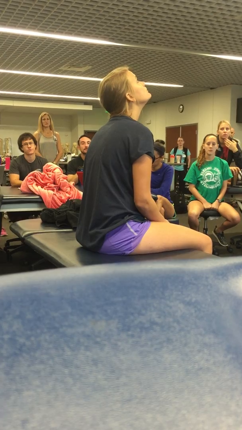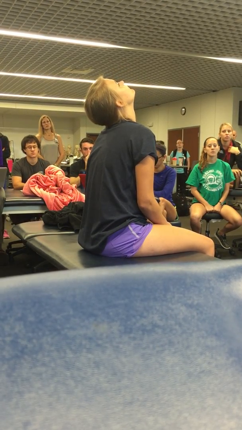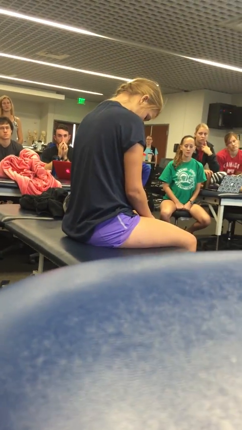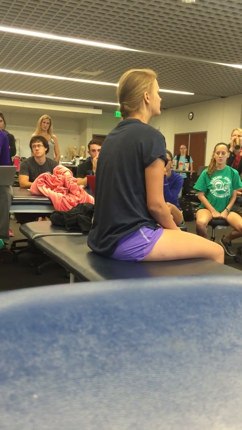Active range of motion. Okay, so let's have her look into extension. So look up as much as you can. Okay, and back down. Okay, and then from midline into extension one more time. Okay, and then flexion one more time. Okay, what did y'all see from those different views for flexion and extension?